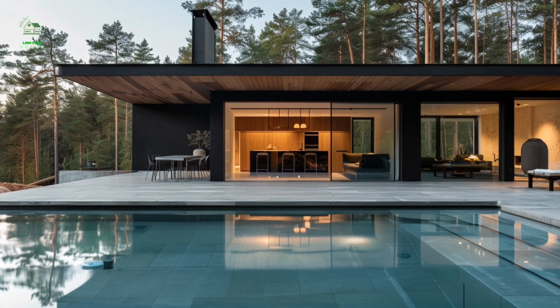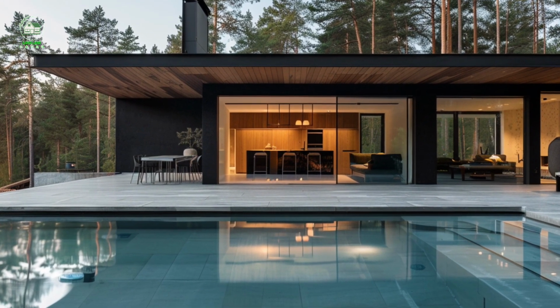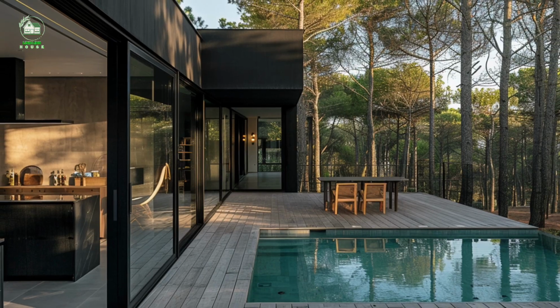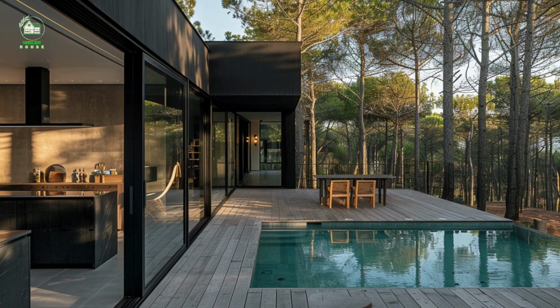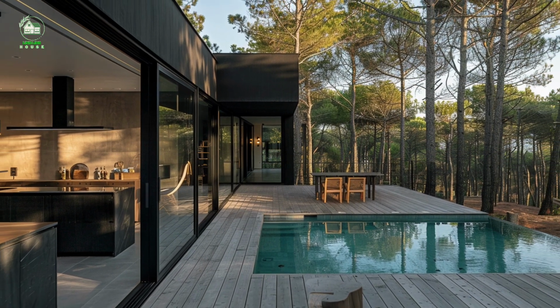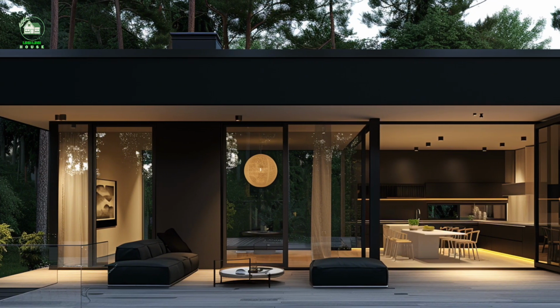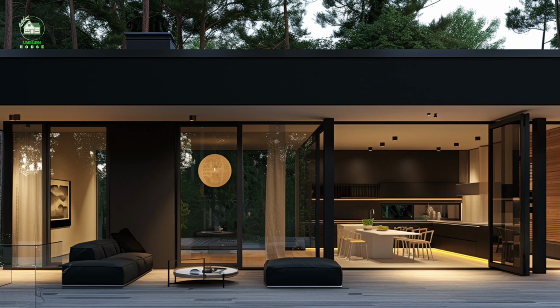Kitchen. A modern, open-concept kitchen should seamlessly flow into the living area. Natural materials like wood and stone can be used for countertops and cabinetry. A breakfast bar overlooking the pool would be ideal.